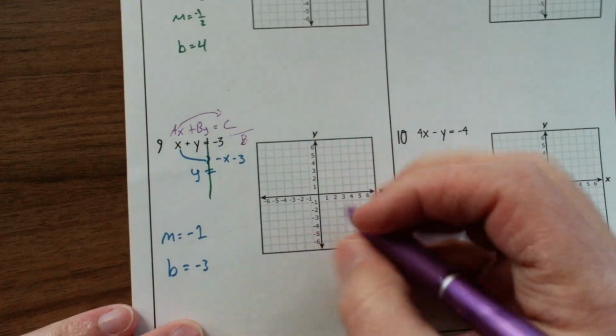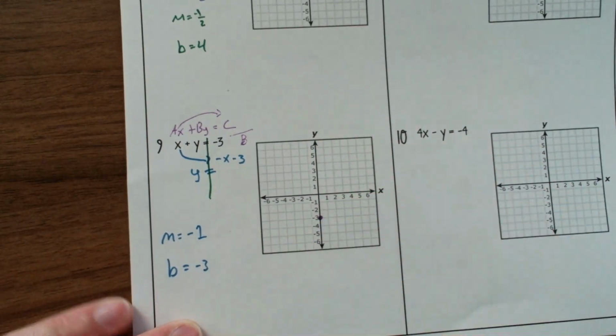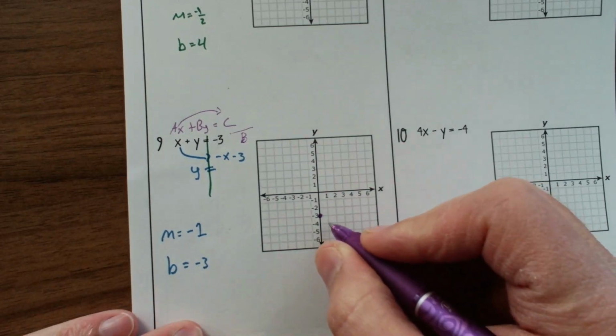So I'm going to plot and graph. My y-intercept is negative 3. My slope is negative 1.